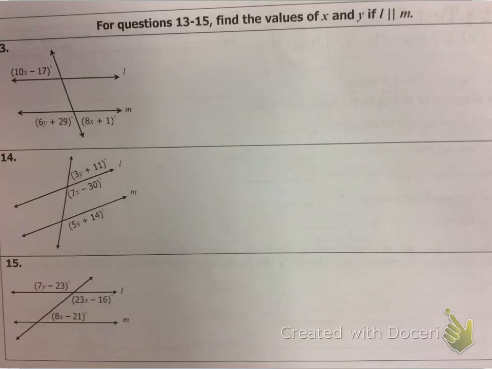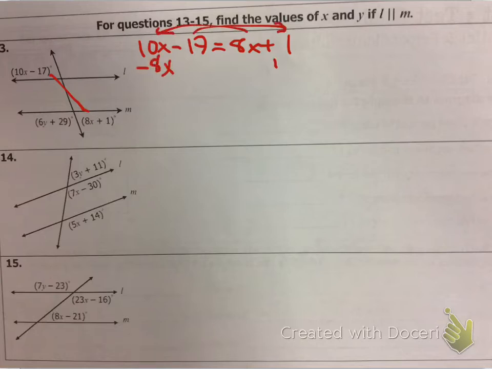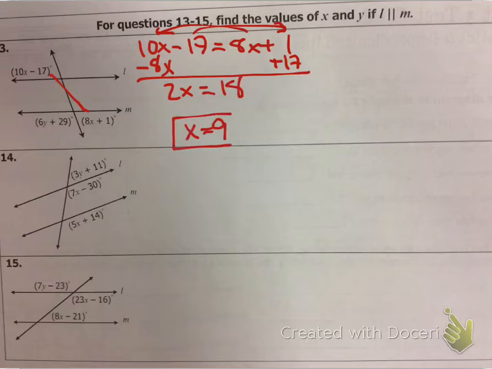Okay, so now let's look at these type of problems. You've got to make sure that you set those up correctly and realize, okay, these are alternate exteriors. So I can say 10x minus 17 is equal to 8x plus 1. Variables to the left, numbers to the right. So minus 8x, plus 17. That would give me 2x is equal to 18. And then you divide and x is equal to 9.